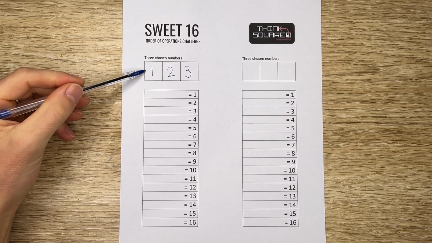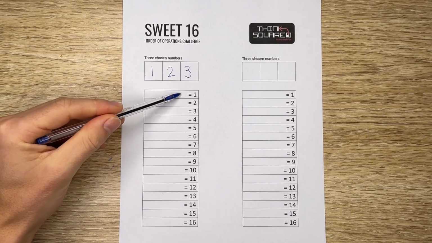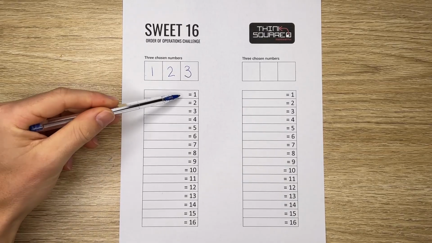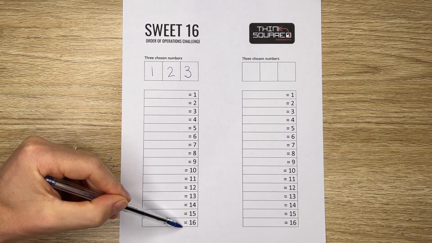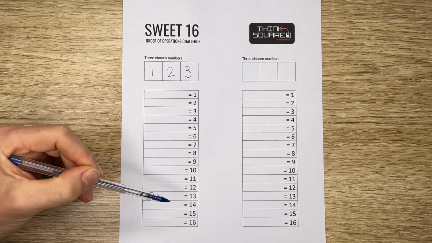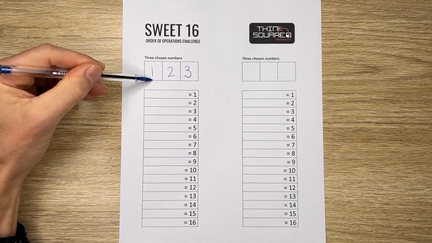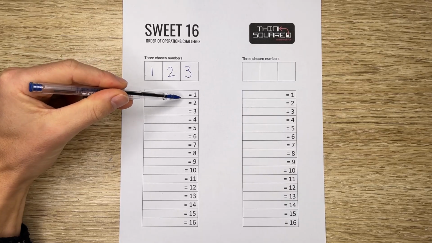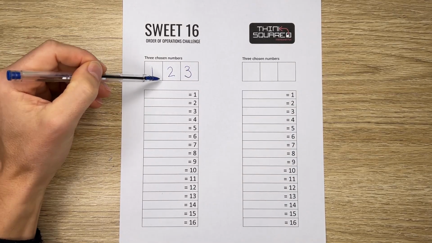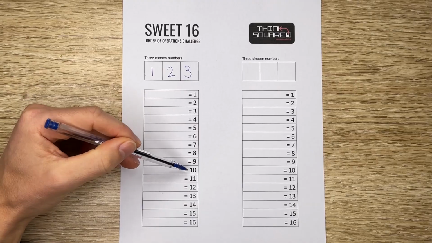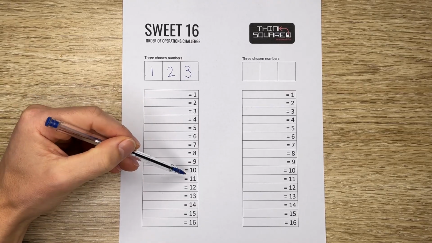Now you can use any combination of these numbers to create equations equaling any of the totals from 1 to 16. The goal is to get all 16. So let's imagine we can't just put a 1 in here because you need to use at least 2 of the numbers to make an equation, and you can use up to 3. So you can't do 1 plus 1 plus 1 plus 1, to get any of these numbers here.